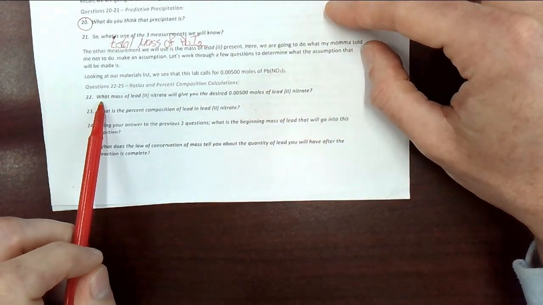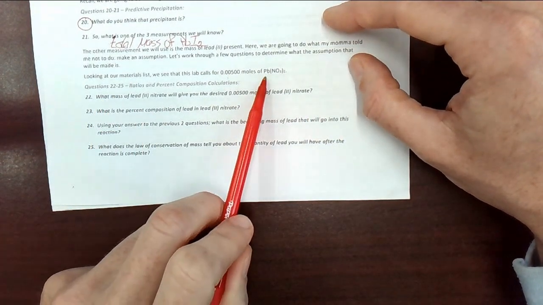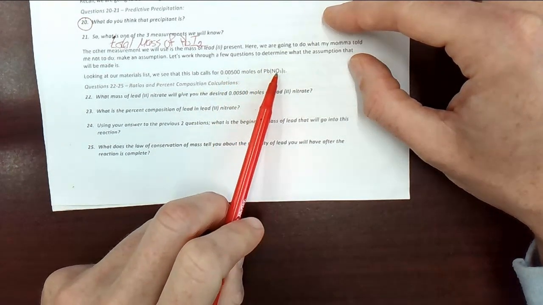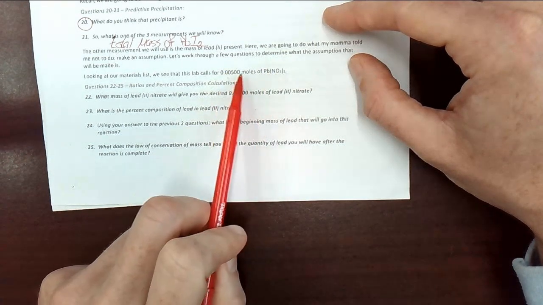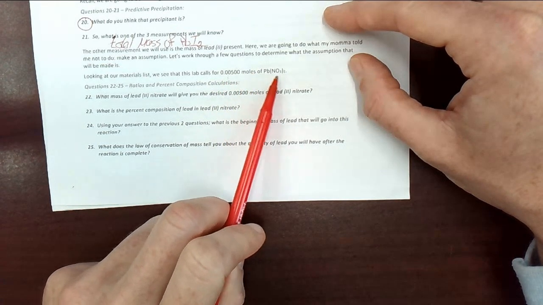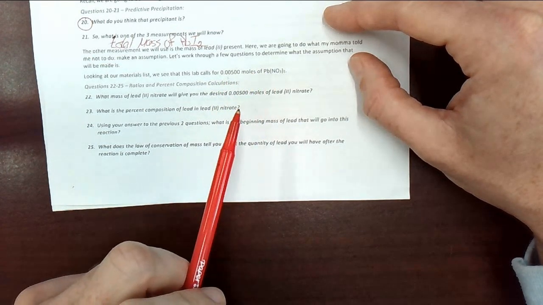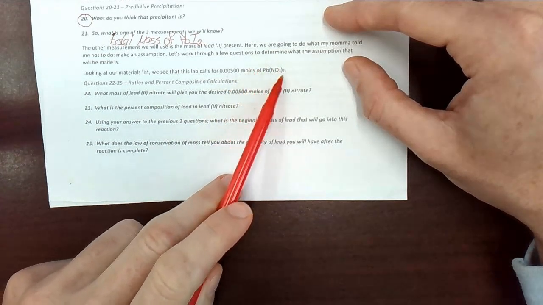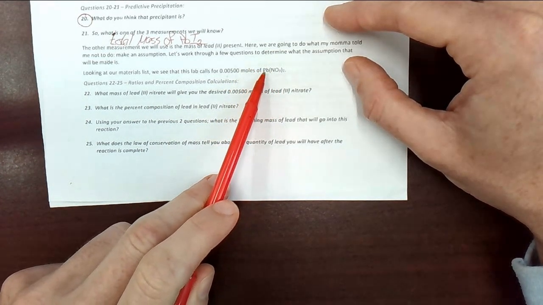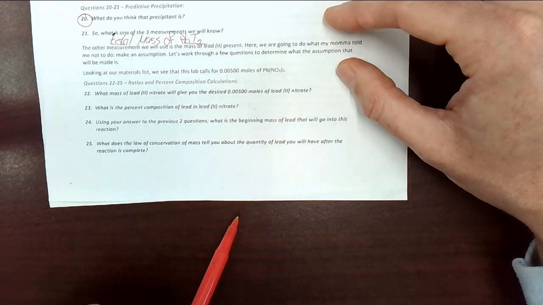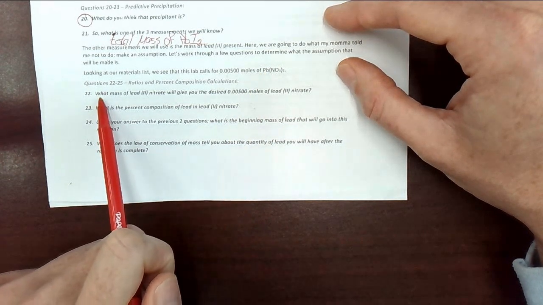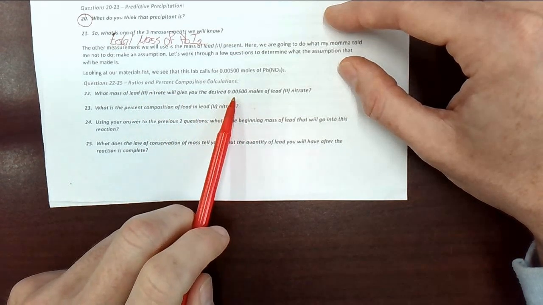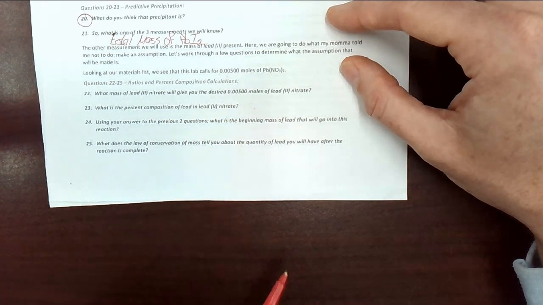So let's look at question 22. We need to determine how much lead we have in here. So we know how many moles of PbNO3 we have. Remember, anytime we know moles of something, we can find mass of something, right? But I don't care about the mass of the whole thing. I just want to know what the mass of the lead is. What part does that make up? So look at question 22. What mass of lead 2 nitrate will give you the desired 0.0050 moles of lead?